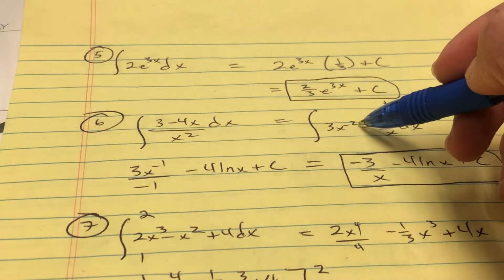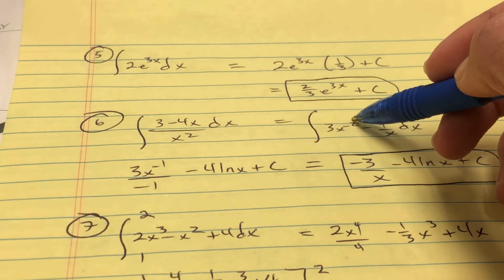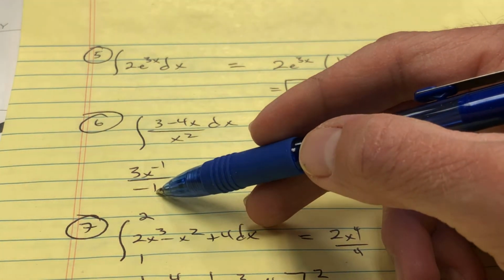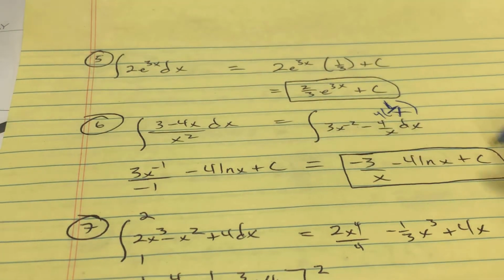Here, with the x to the negative second, I add 1 to the power. It's actually negative 1. Then I divide by negative 1. X would go down south. 3 over negative 1 is a negative 3. Then I have plus c.